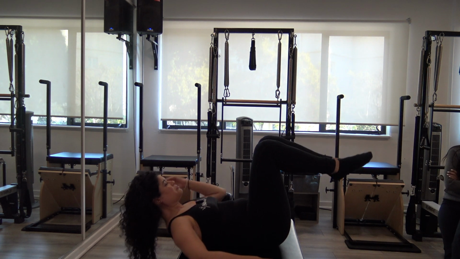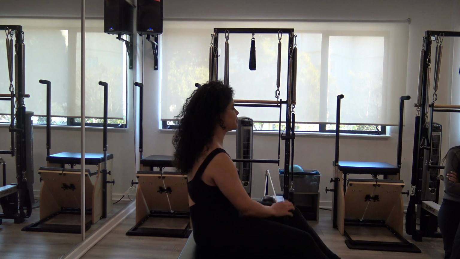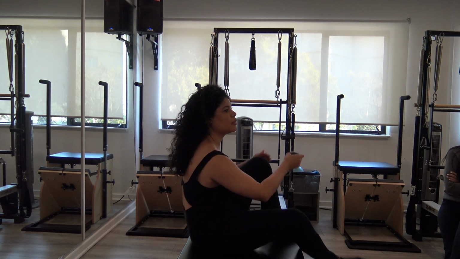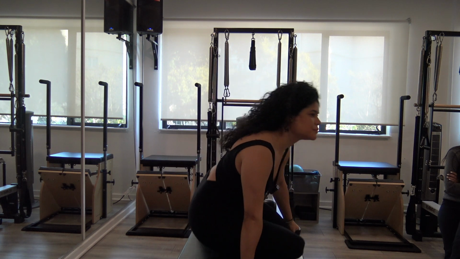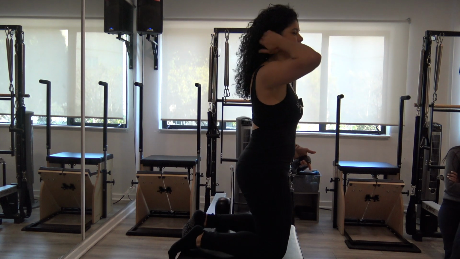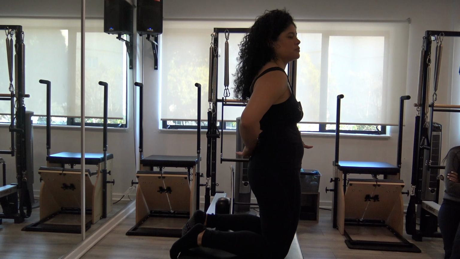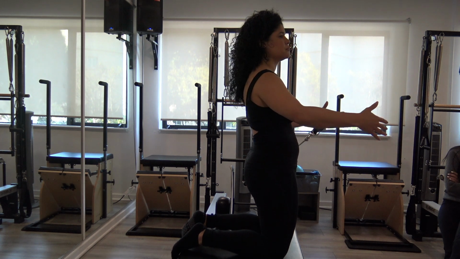Okay? So in that way she targets her inner thighs, but also the trunk in sagittal plane, but also she challenges a little bit the transverse plane. Okay, so leg taps.